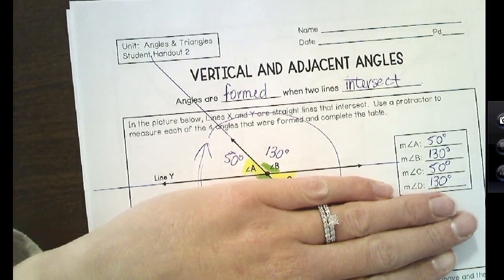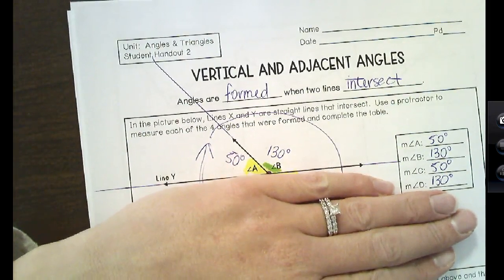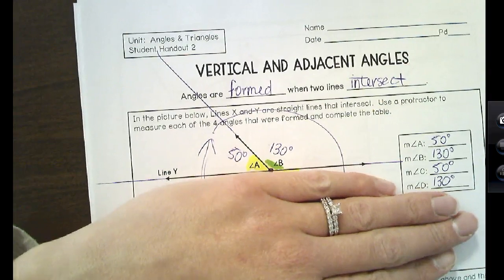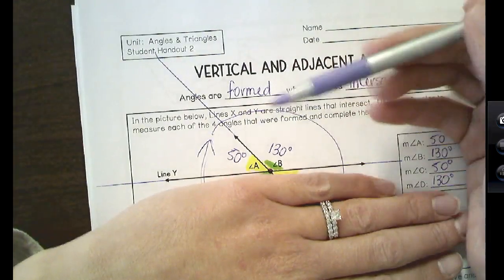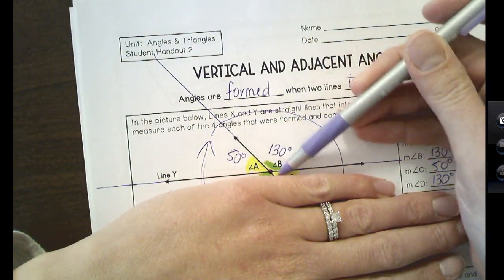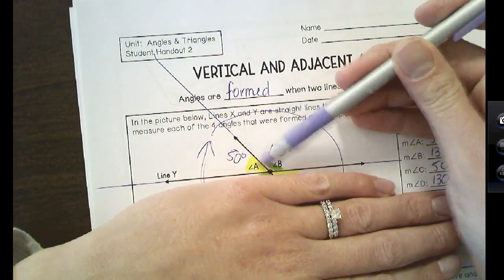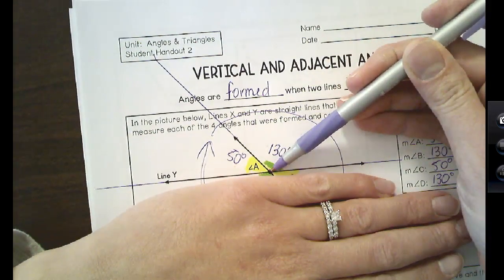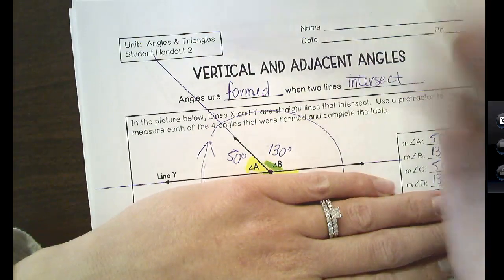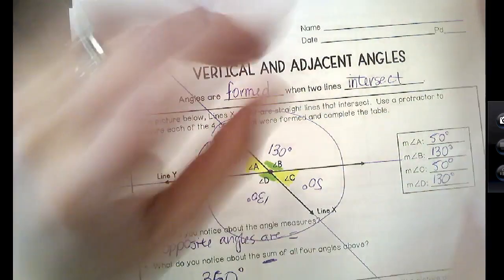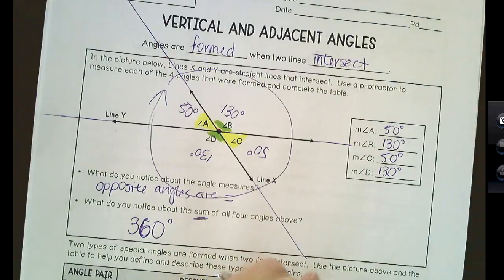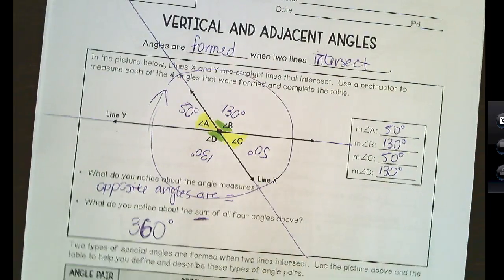And I can see that I've got two angles right here, angle A and angle B. Angle A and angle B are next to each other. They are adjacent angles. They share a common side, this angle right here, and they also share that vertex, that point in the middle right there. So angle A and angle B would be considered adjacent angles because they are next to each other. So we could say angle A and angle B.